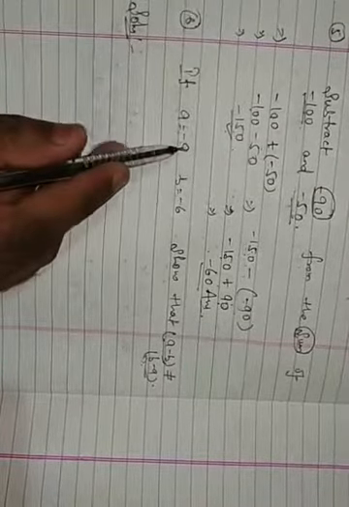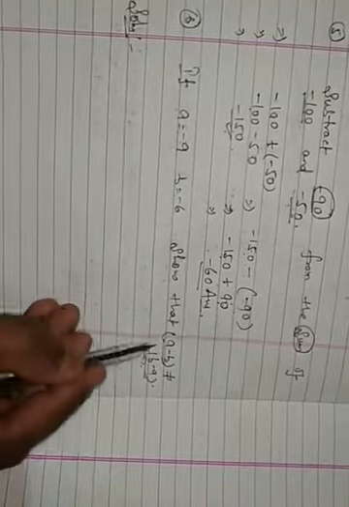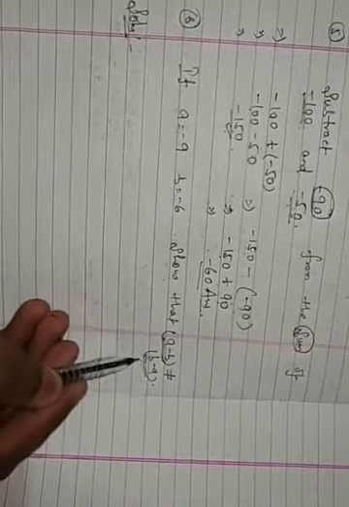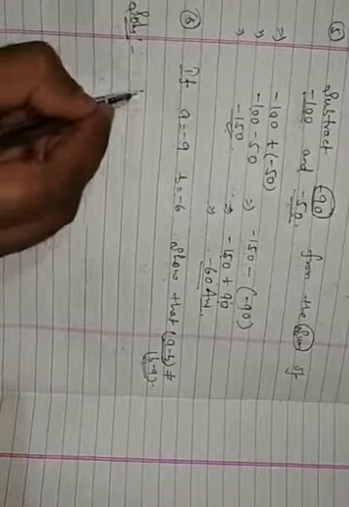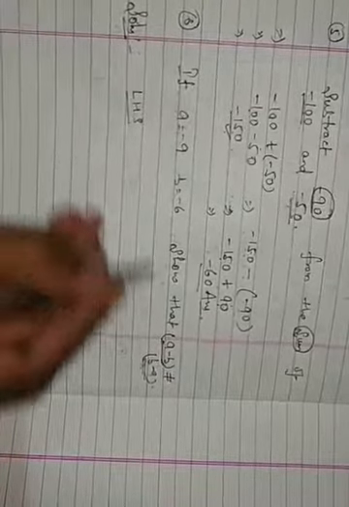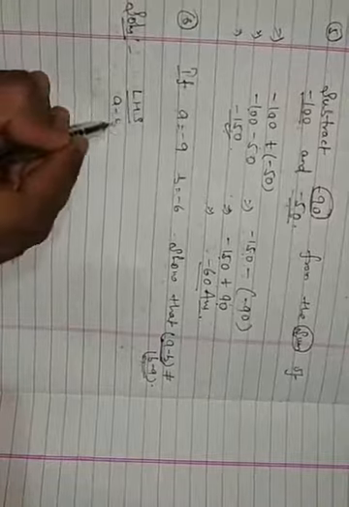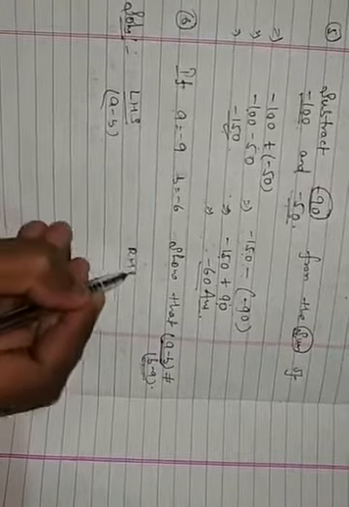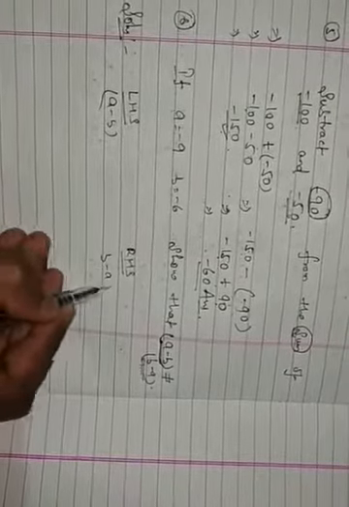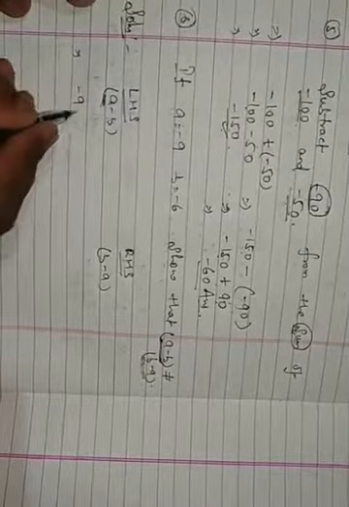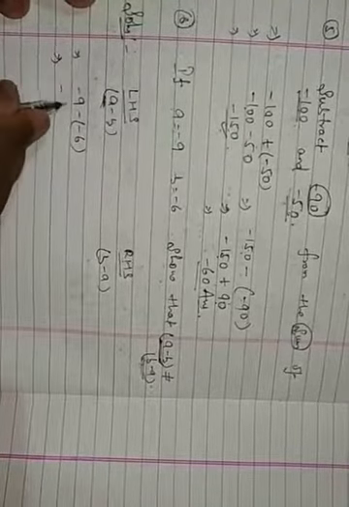If A is equal to minus 9 and B is equal to minus 7, we have to show that A minus B is equal to B minus A. Whenever we have to show anything, first of all we write LHS. In LHS we have A minus B. In RHS we have B minus A. A is equal to minus 9 minus B is equal to minus 6. Minus 9, minus minus plus 6. Minus 9 will subtract 6, we will be left with minus 3.